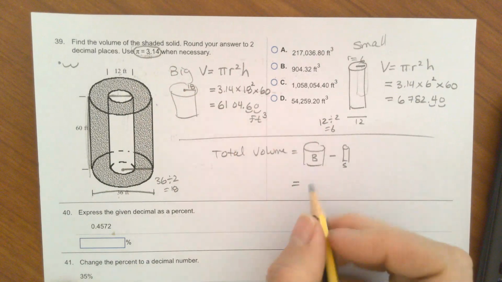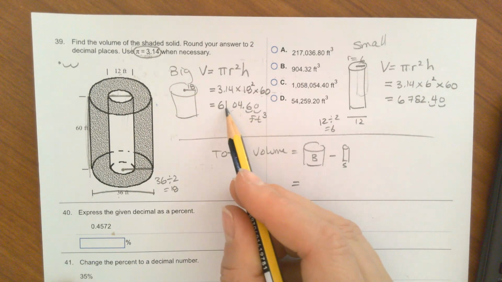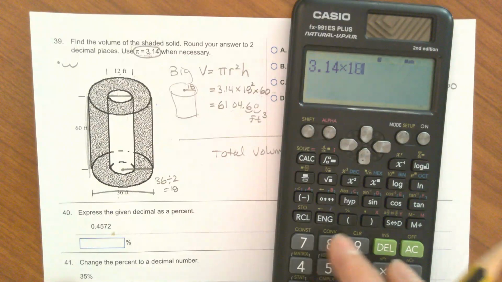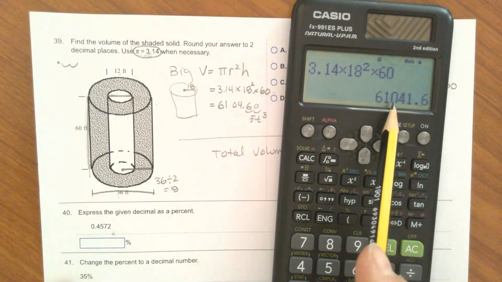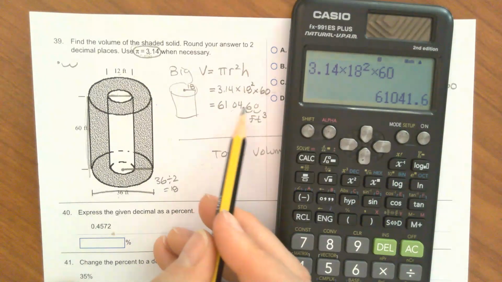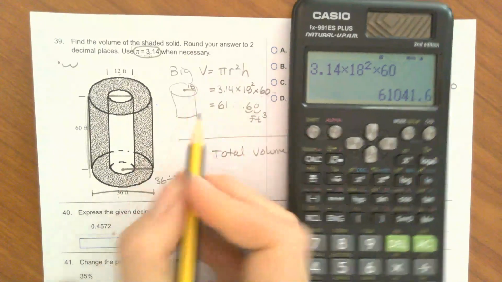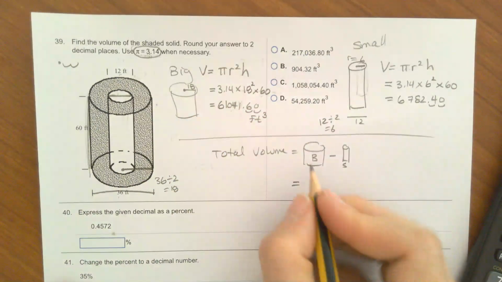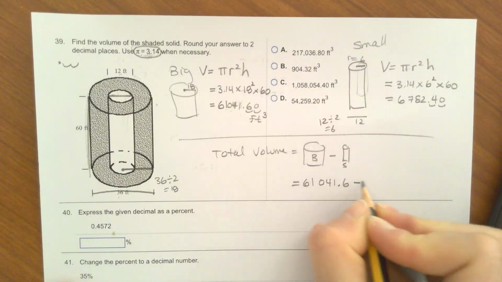So the big one is, uh-oh, I missed the number, because I said that was 61,000. Let me do that again. Times 18 squared times 60. What number did I miss? 610. I've missed the 1. See, it says 041. I missed the 1 here. Okay, so here the big one is 61,041.6.